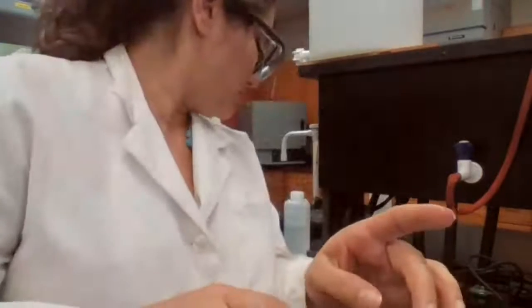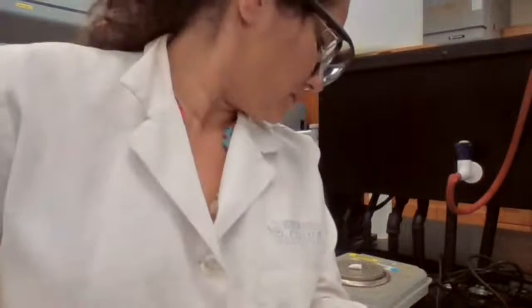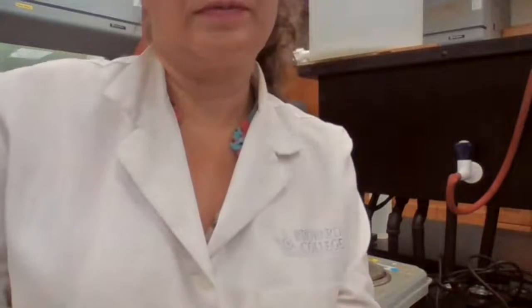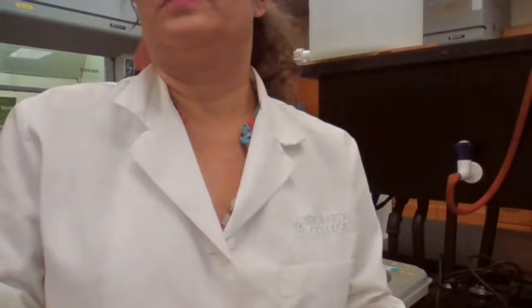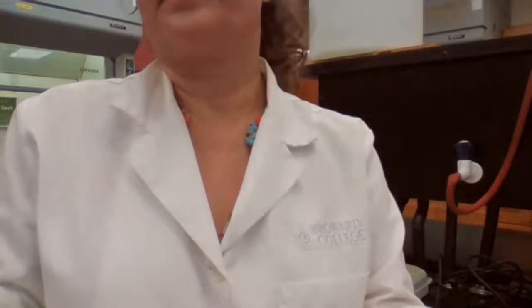Station 4 is 3.166. Or it keeps changing. Station 4 is 3.164 gram.